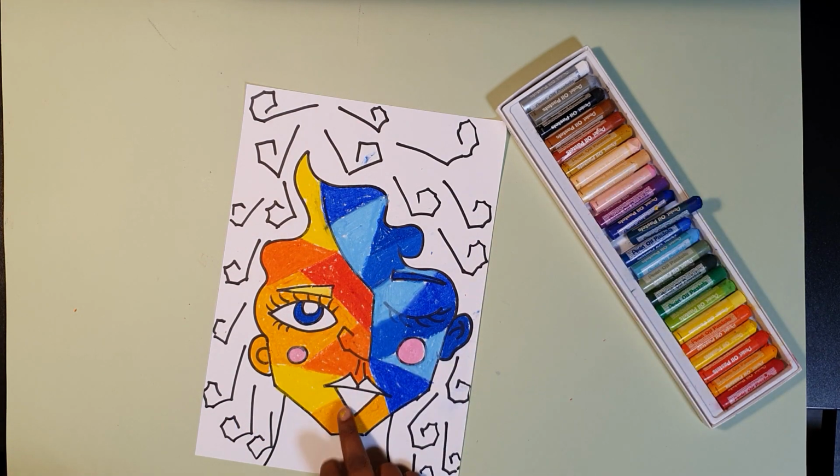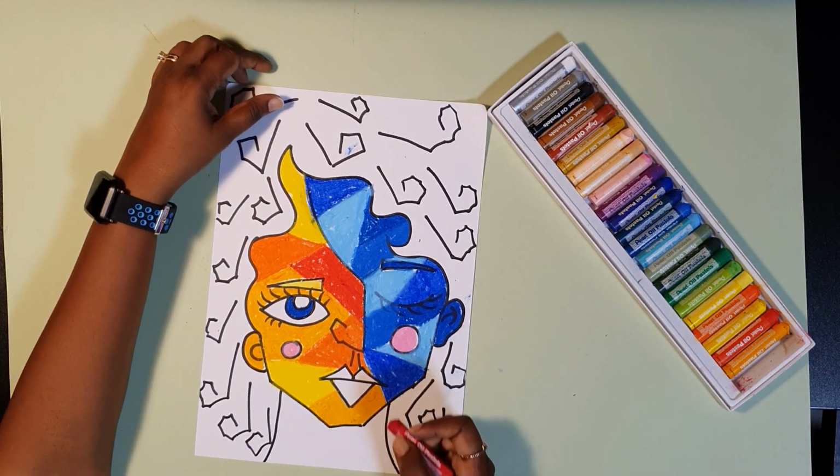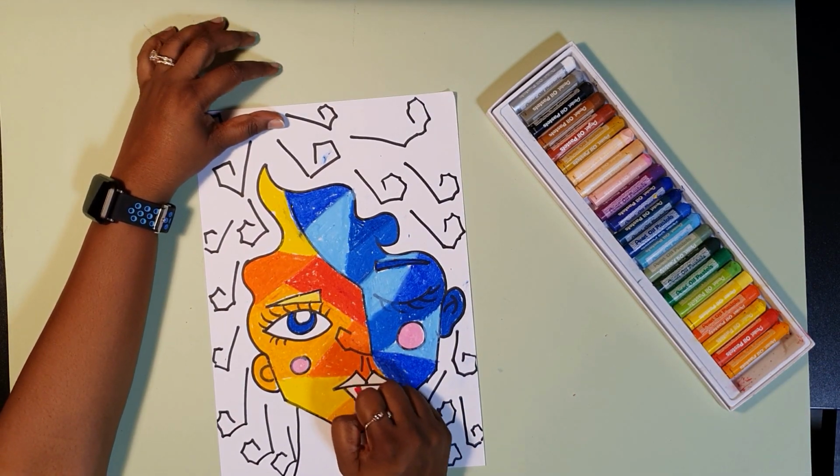For my mouth, I'm going to go for the regular red color because it will contrast with the bright colors, since I've already used so many. So I'm just going to go for red.